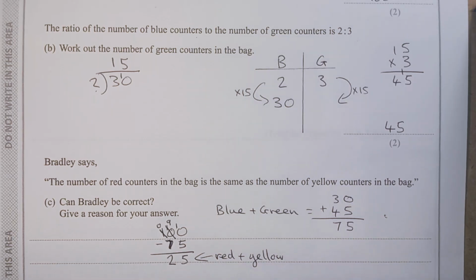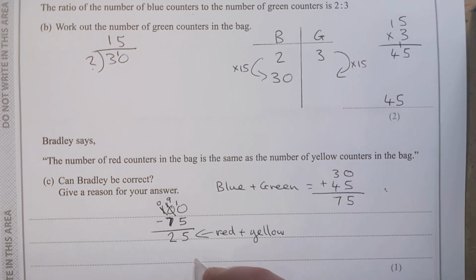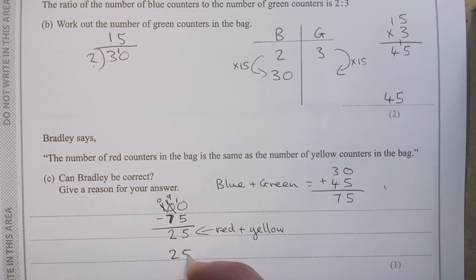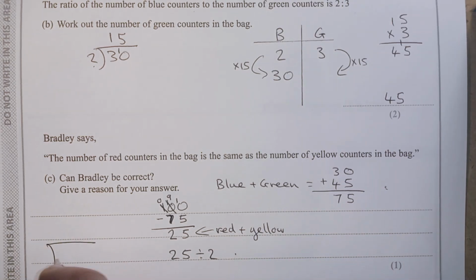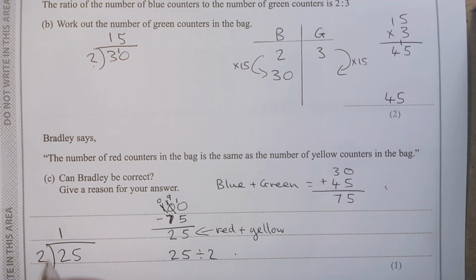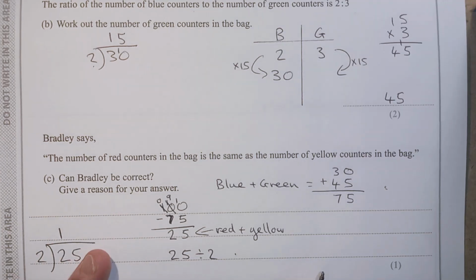Now, if it's the same number in the bag, well, to find out how many, we'd need to divide it by 2. Well, actually, let's do it. 25 divided by 2. 2 goes into 2 once. 2 goes into 5. 2, 4.